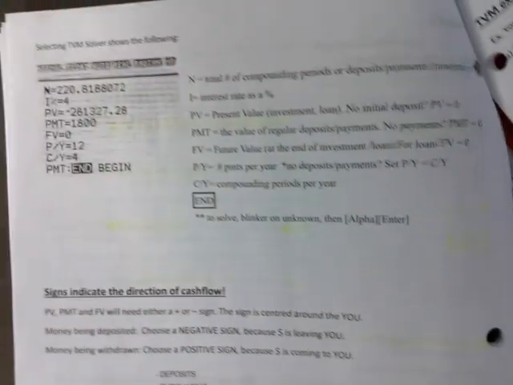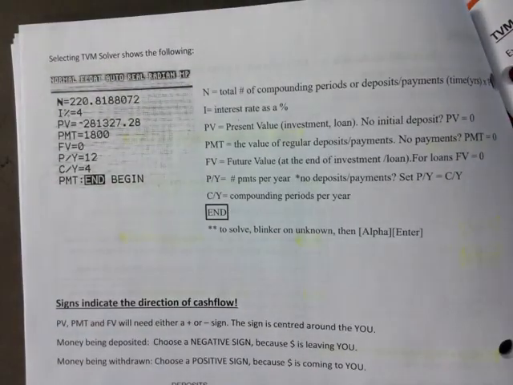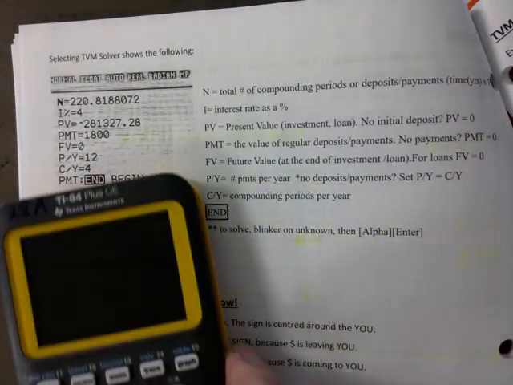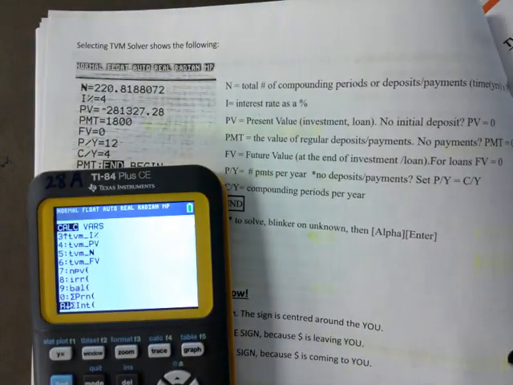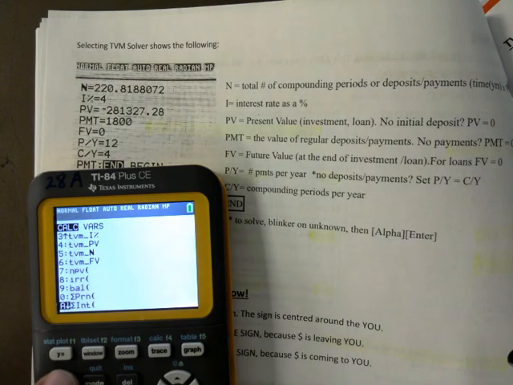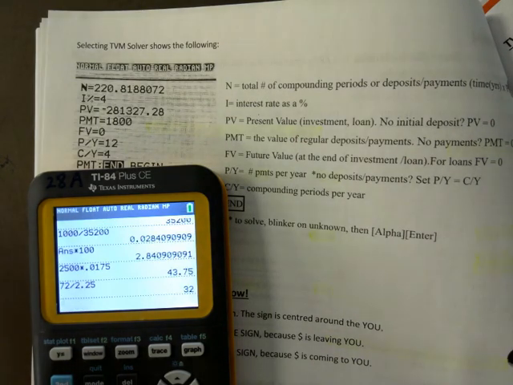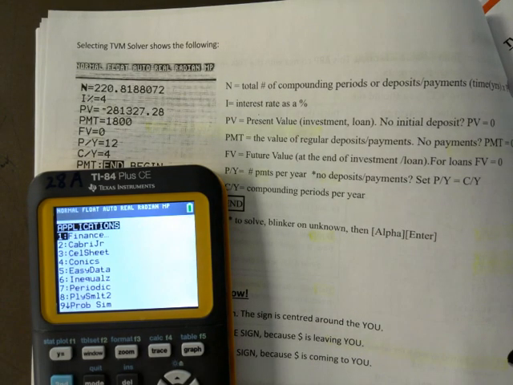Let's go into the TVM Solver for a little bit, with the calculator, before we start talking more about this. So I'm going to quit your screen. Let's go second quit. We go apps, finance, you go into TVM Solver.